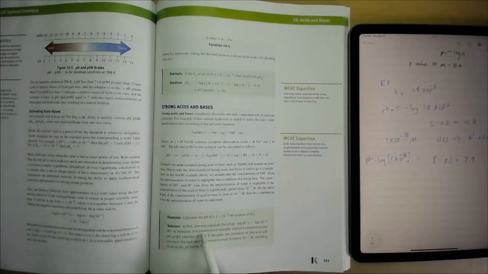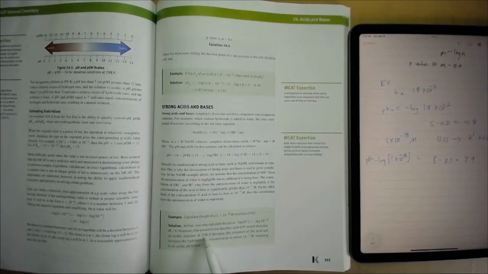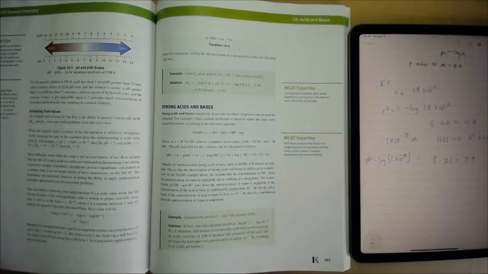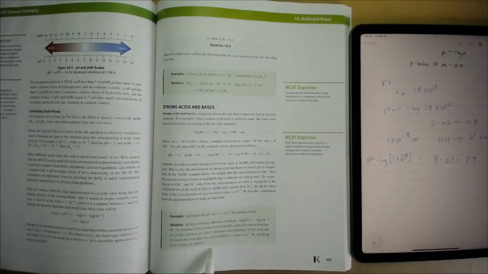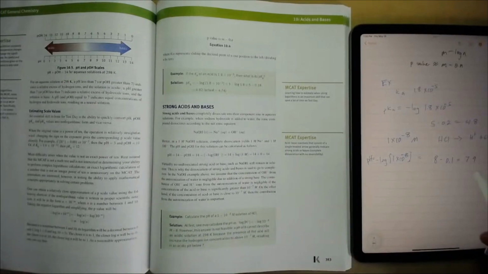First, one may calculate the pH as minus log [H+], minus log 10 to the minus 8, so pH is 8. However, this answer is not feasible. A pH of 8 cannot describe an acidic solution at 298 Kelvin because the presence of the acid will increase the hydrogen ion concentration to above 10 to the minus 7 molar, resulting in an acidic pH below 7. Should be below 7.